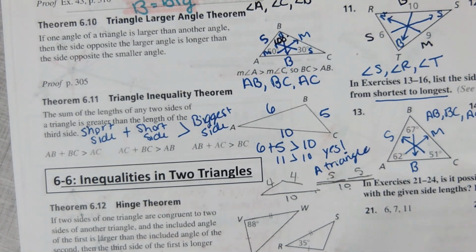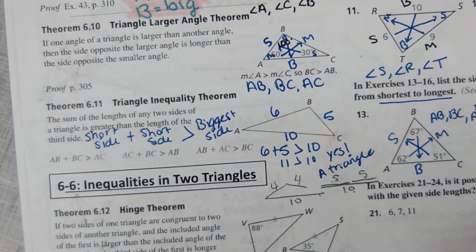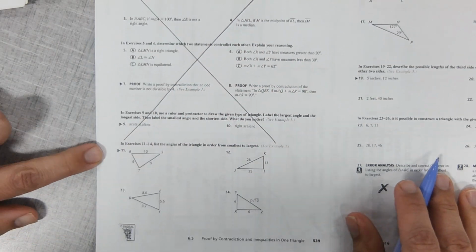Okay, so now we're going to go to the practice page. So just flip over to the practice page, 6.5. We're on this page. So we're on 6.5 right here, practice. We're actually going to cross this part out. We're going to start down here with number 11.